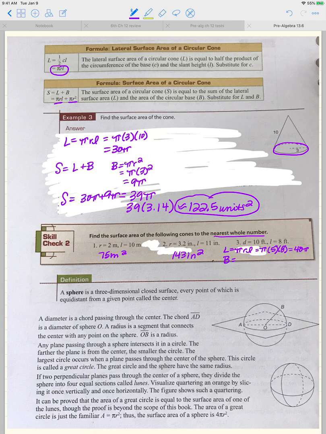Then, what is big B? Area of the circle, okay? Pi r squared is equal to pi times 5 squared, so 25 pi. Big S is equal to 40 pi plus 25 pi gives me 65 pi.